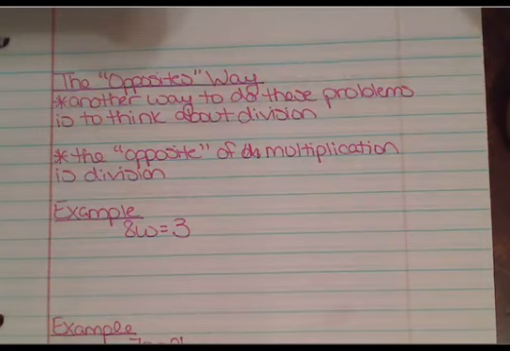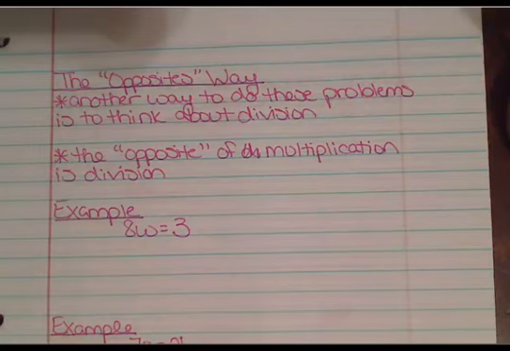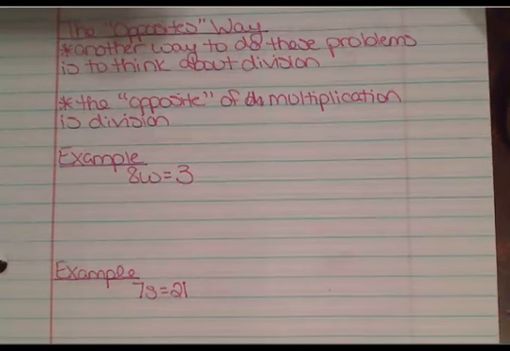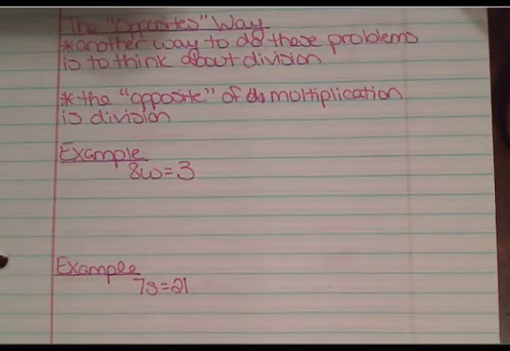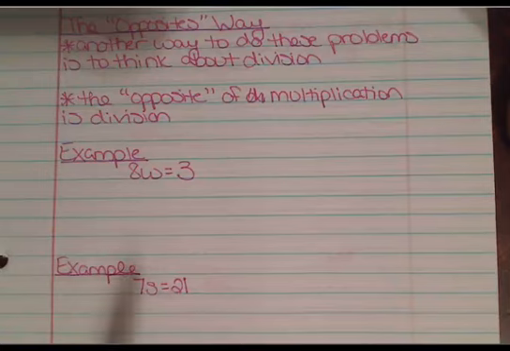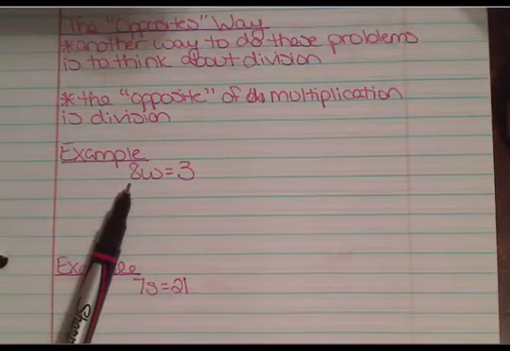So kind of like the opposite of addition is subtraction, the opposite of multiplication is division. And what do I mean by that? Well, let's do an example and you'll see what I mean by that. So we have 8w equals 3. So the way we were taught to do it is we'd find the multiplicative inverse of the 8 and then we'd multiply both sides by that.